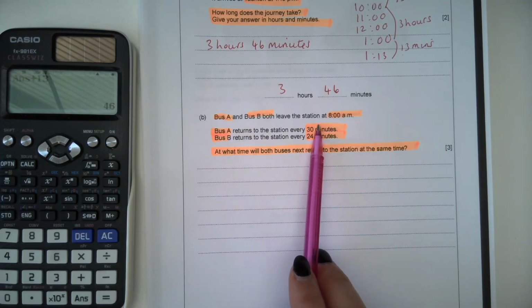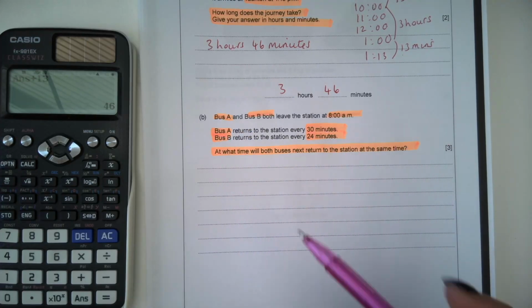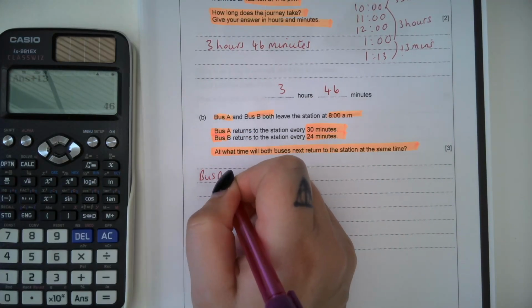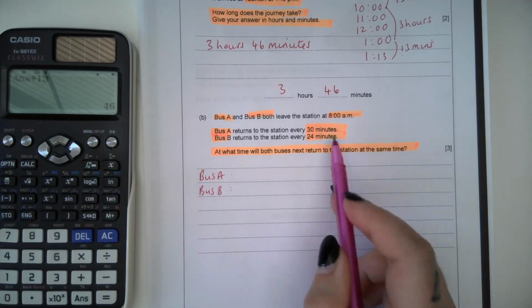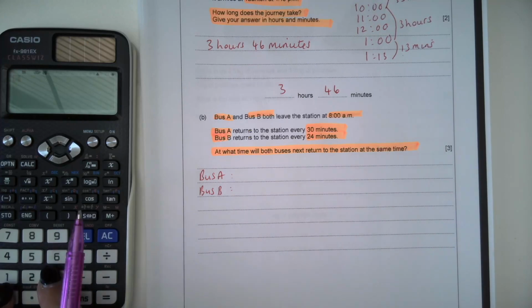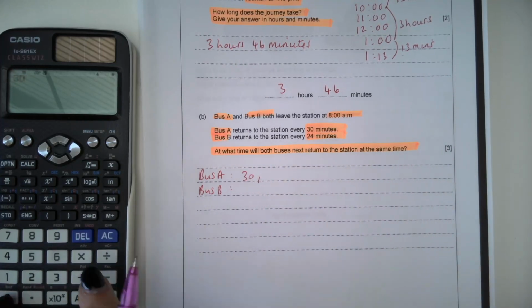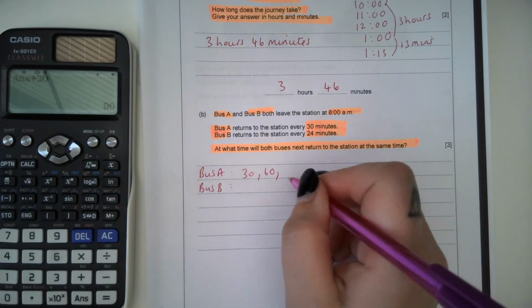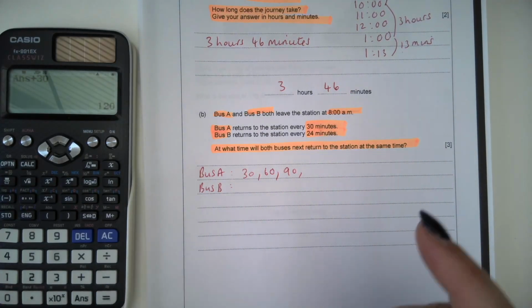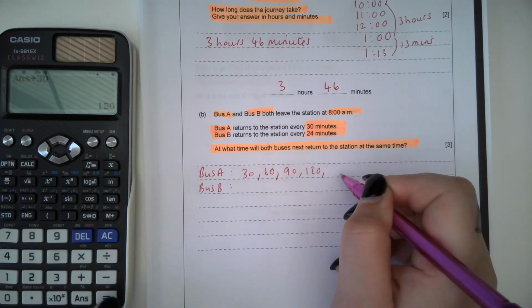Okay, so bus A is every 30 minutes, bus B is every 24 minutes. So we're gonna write out our times tables. So we're gonna go with our 30 times tables. You've got a calculator, guys. So 30 plus 30 is 60, plus another 30 is 90, and then keep pressing equals once you've got the answer button in there.